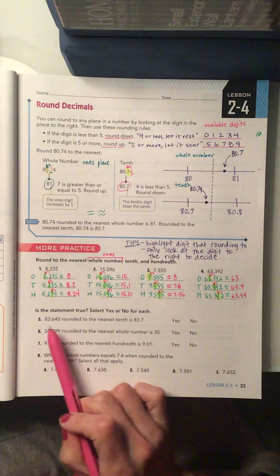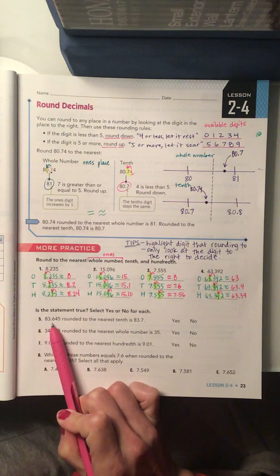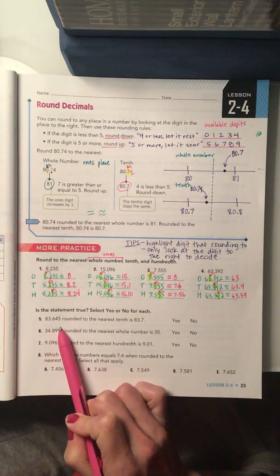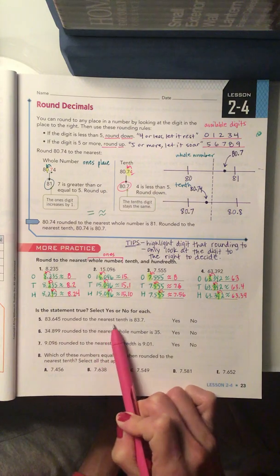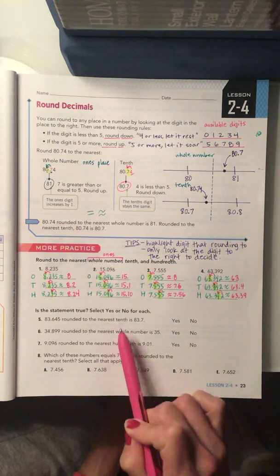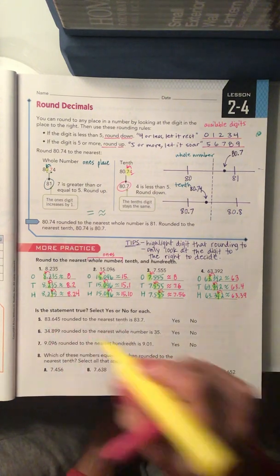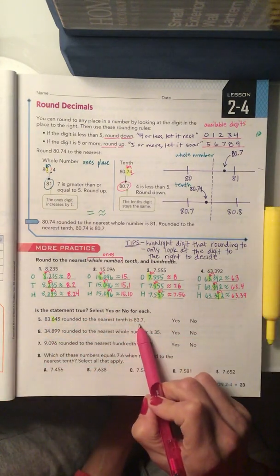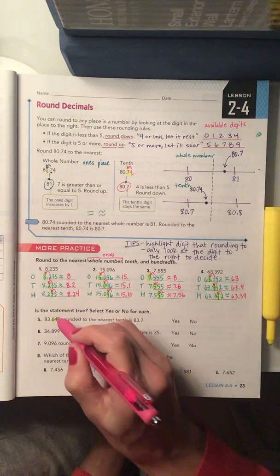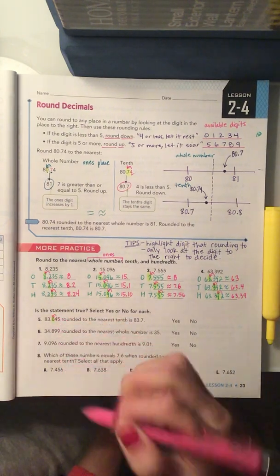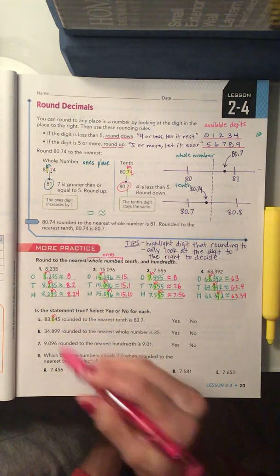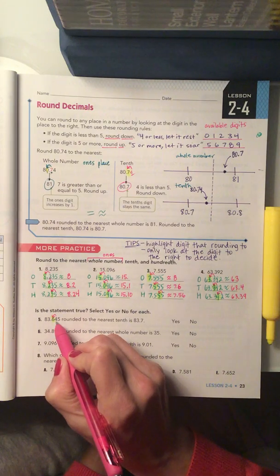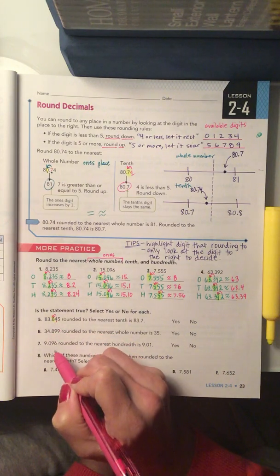83 and 645 thousandths rounded to the nearest tenth. Okay, so let me pay attention to the tenths place. Rounded to the nearest tenth is 83 and 7/10. Let's check. So check that digit next door. And 4 or less means leave that 6 alone.